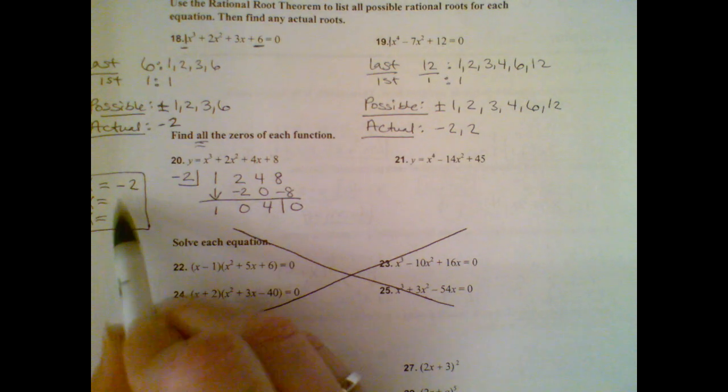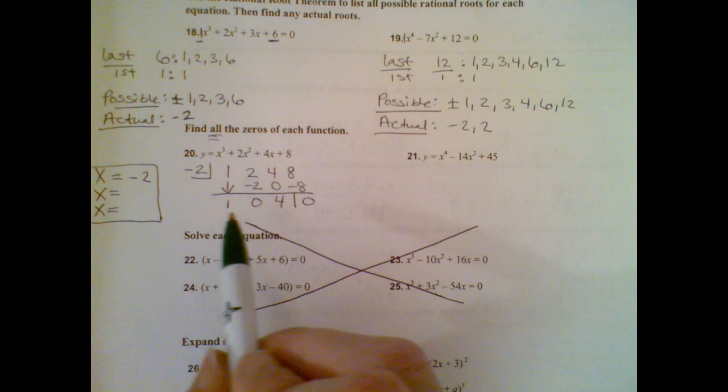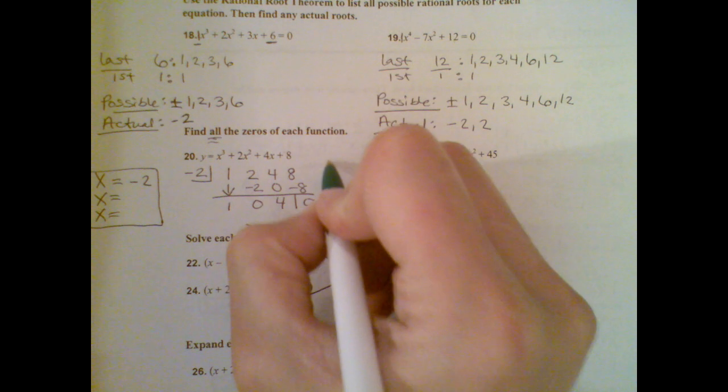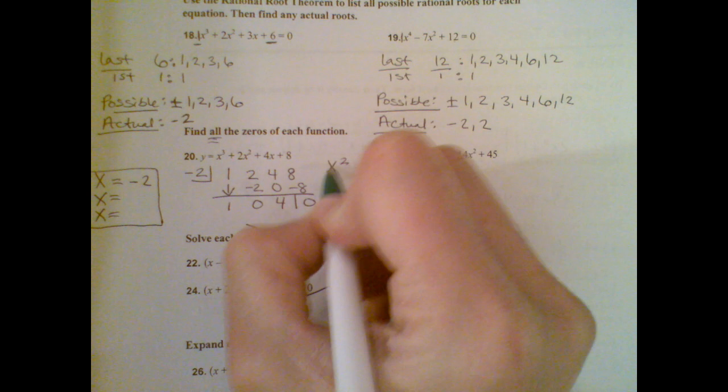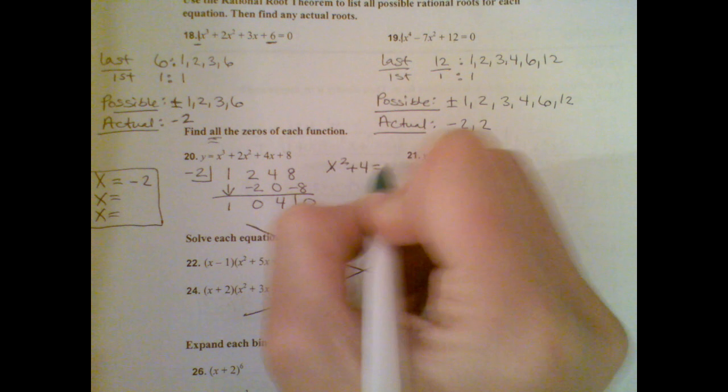And we have no other numbers to divide by. There was no turning points there. So the other two are imaginary. So we're going to put in our variables. So we have 1x squared plus 0x, which we don't need, plus 4 equals our 0.